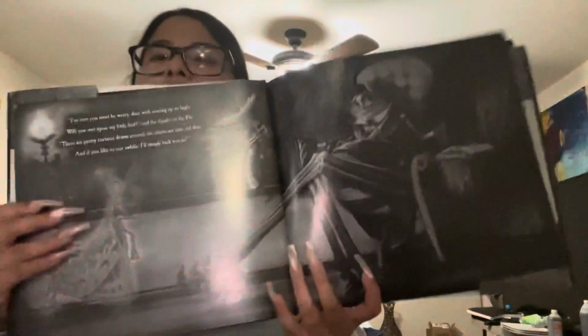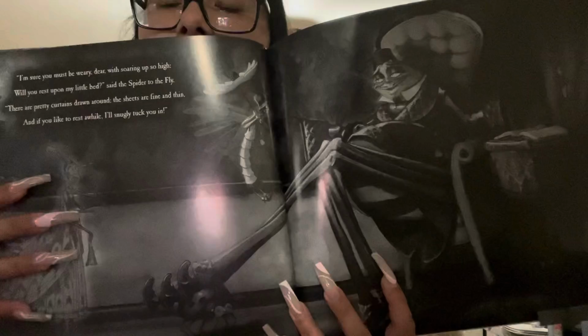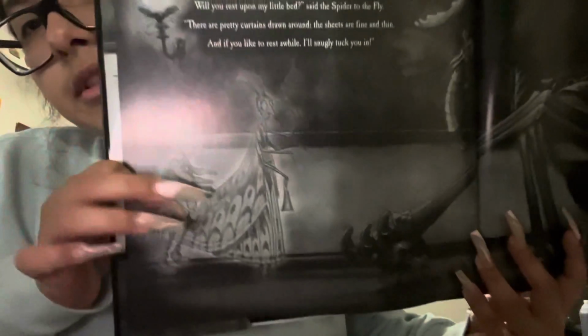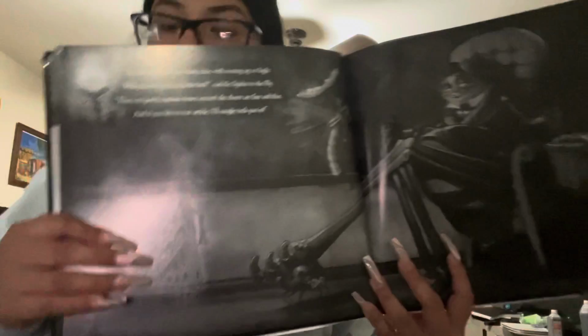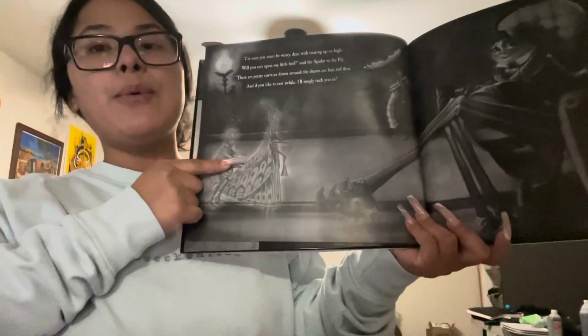So what do we see in this picture? We see the spider trying to convince the fly, but what do we also see? We see little ghosts. These are fly ghosts. So keep this in mind. This is foreshadowing what will happen in the story.